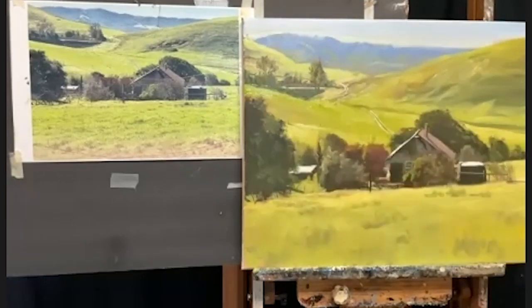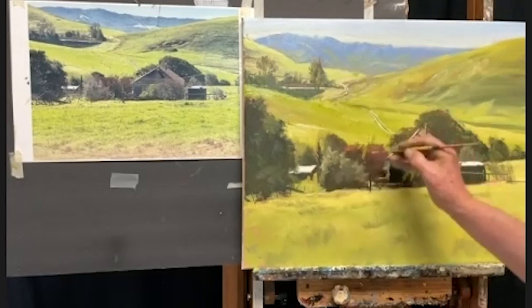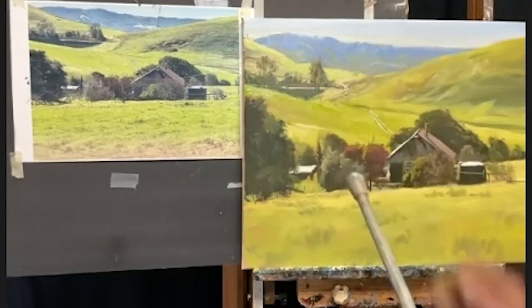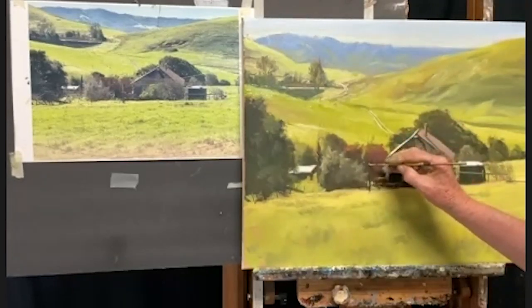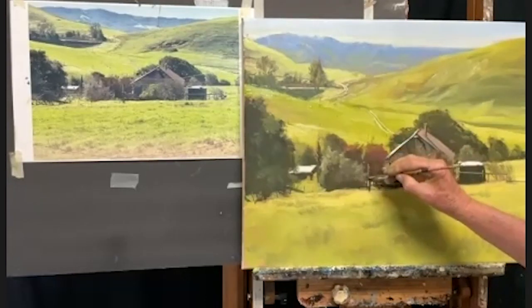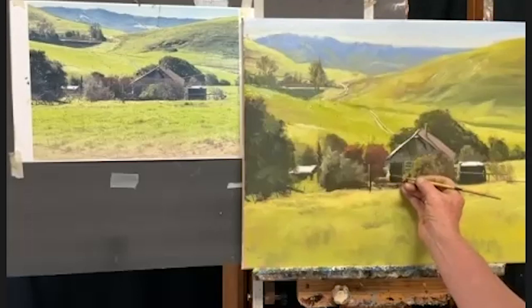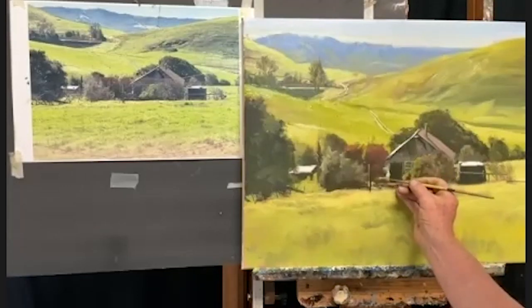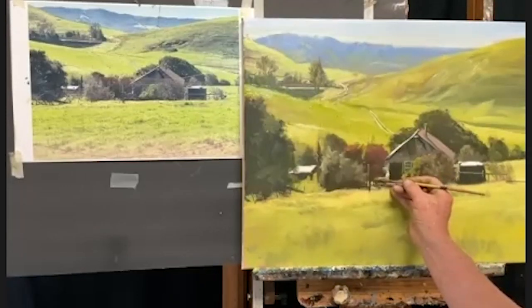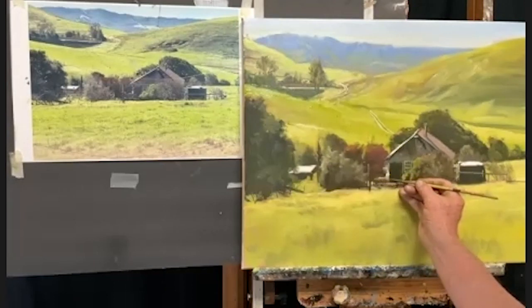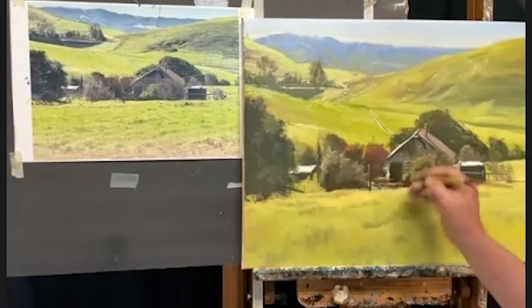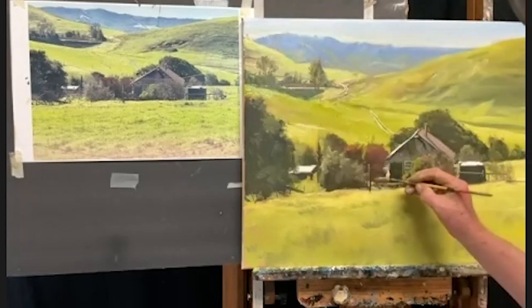Let's look up in here, see if there's any more details I need to hit. Okay, couple little things. Number one, the edge of, clean my finger, this post. Couple of pieces of light on the railing, not much, not as bright as that, but maybe right about there. And a little bit of negative space.